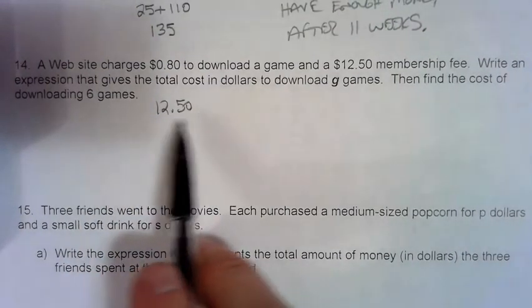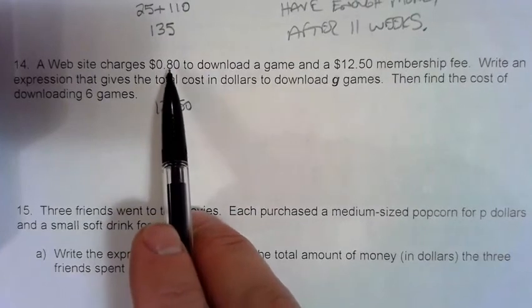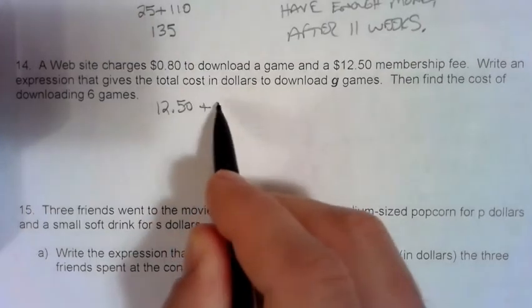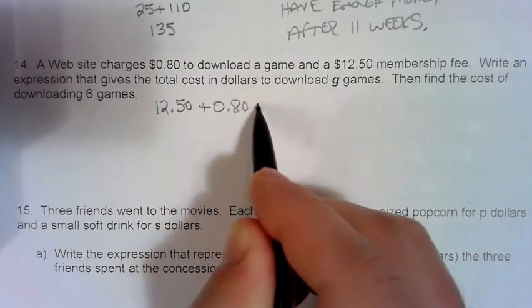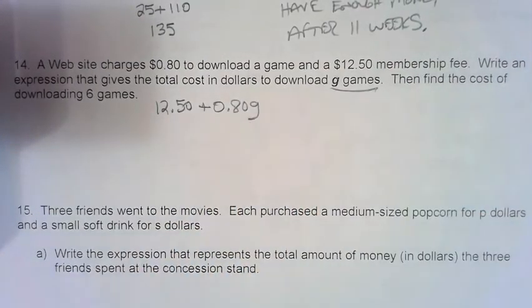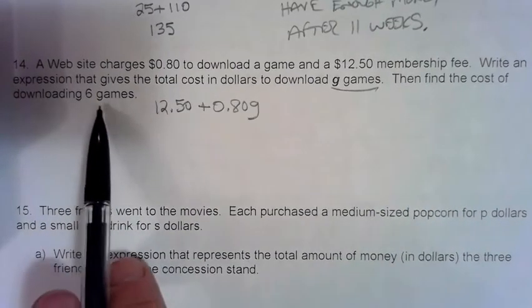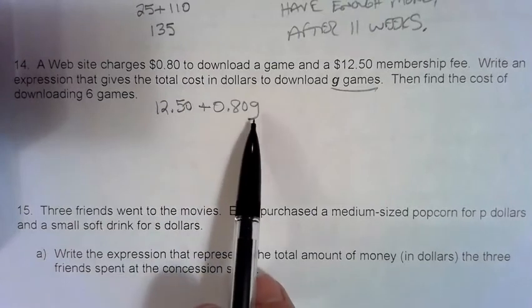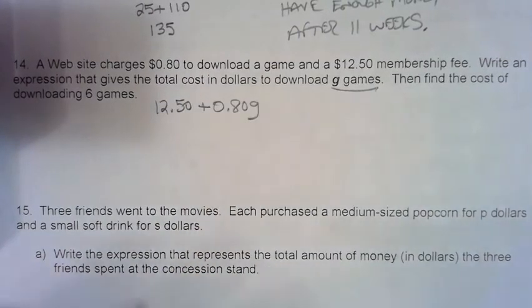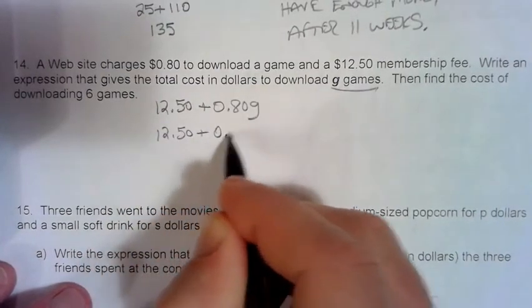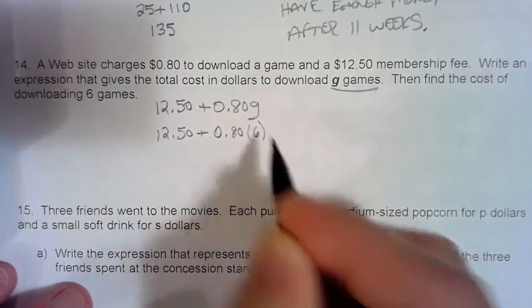Okay, after you pay that, then you're going to pay 80 cents for each game that you download. So I'm going to have to add to that 80 cents times G, which is our number of games. So our expression is $12.50 plus 80 cents times G. Now we want to find the cost of downloading 6 games. So we're going to use this expression and we're going to replace G, our number of games, with 6. $12.50 plus 80 cents times 6.